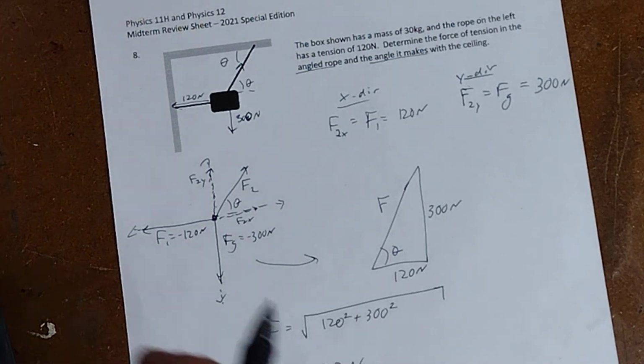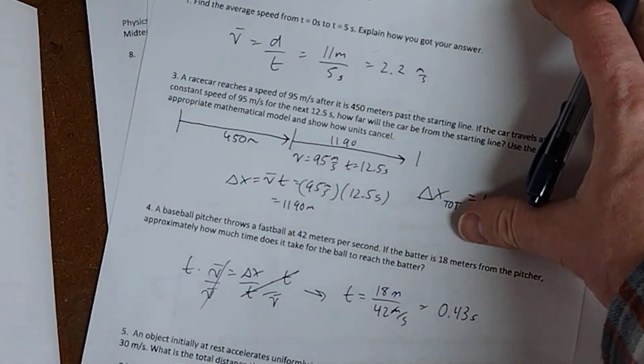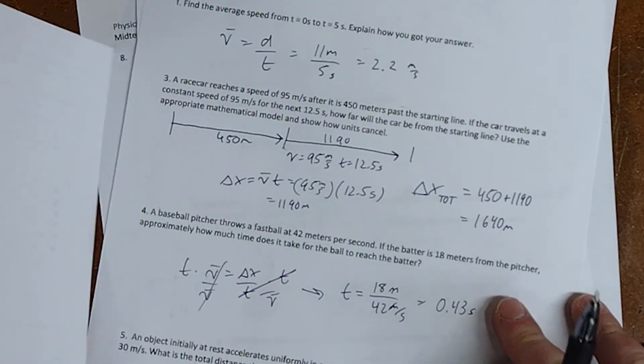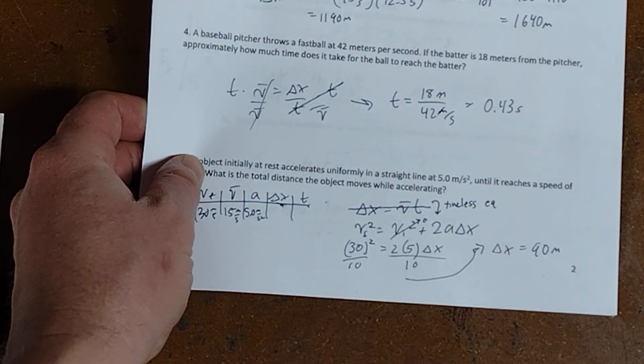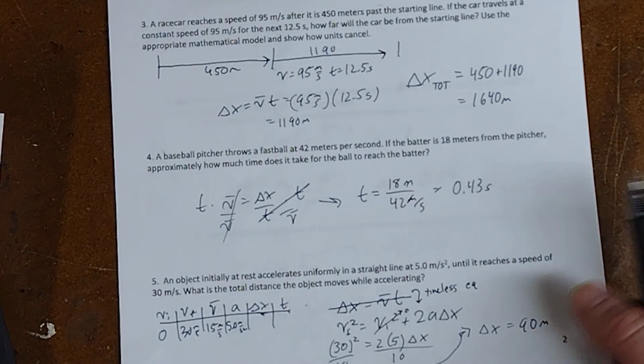Now, if I was going to practice something, I would probably go and try to practice some of those kinematic problems. And there's so many of them back in Unit 2. I would go and look at some more of those kinematic questions in Unit 2 to make sure I know how to set up this table and pick the right equation. That's probably the main thing.